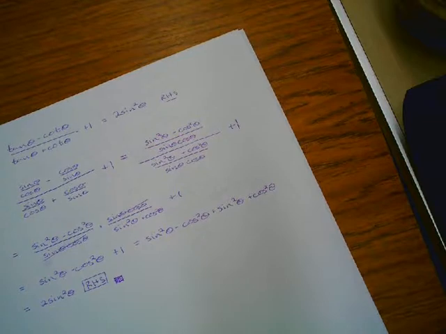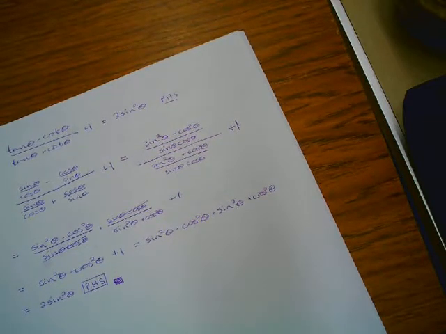Can we put a check? You can put a check, that would work. It's not a formal proof, so that works.